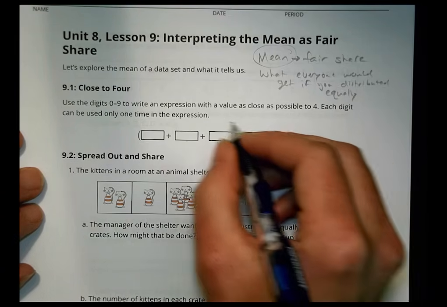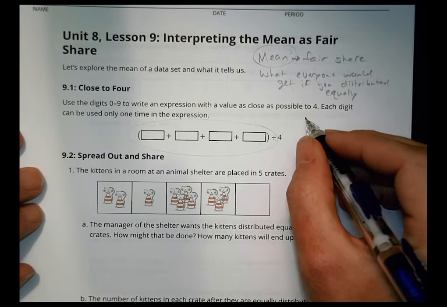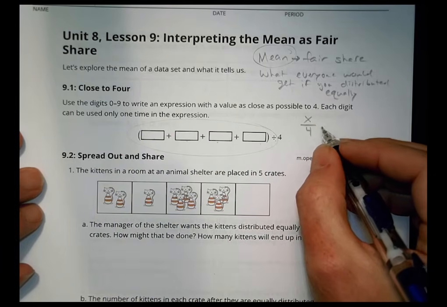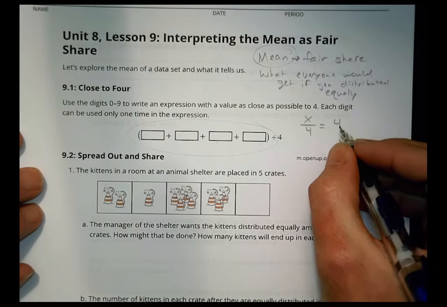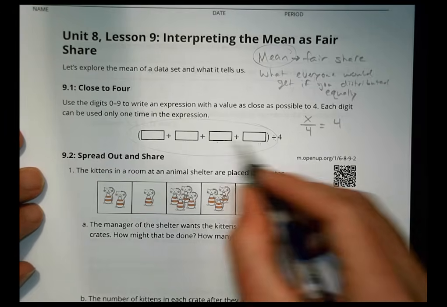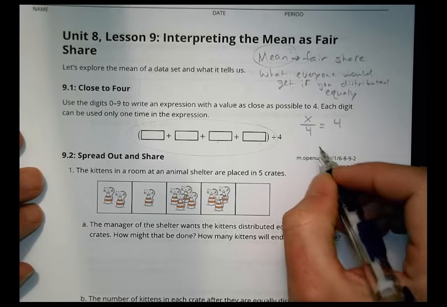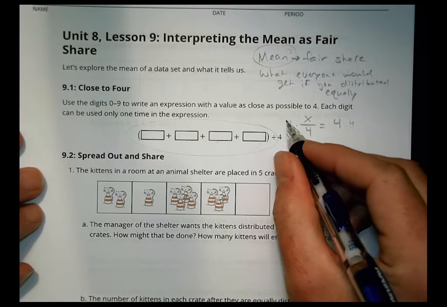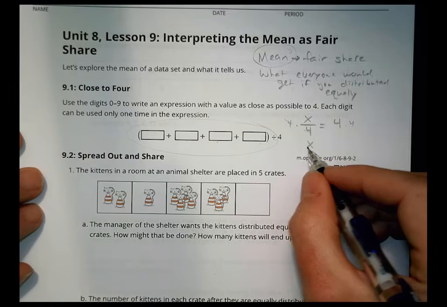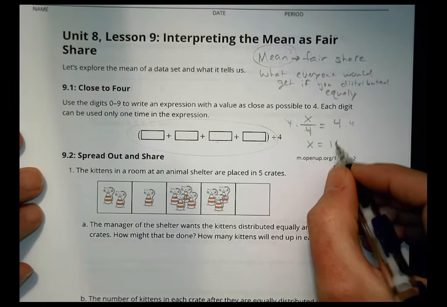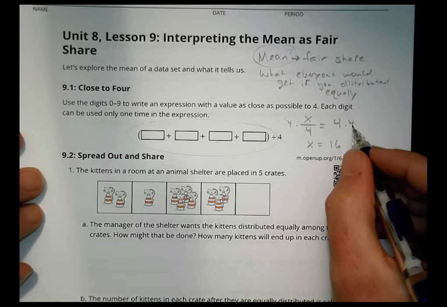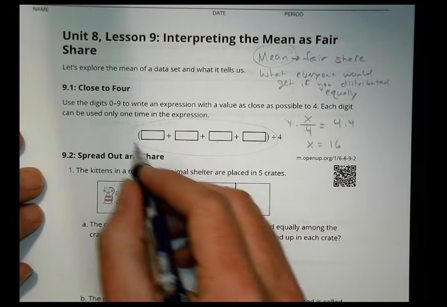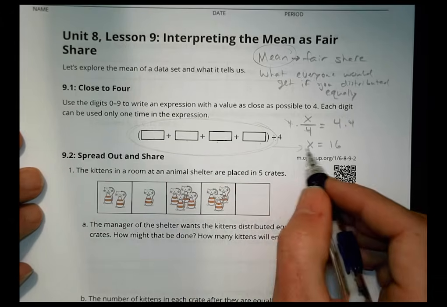So think of it this way, first of all. This whole chunk right there, we can call that x. Divided by 4, we want that to equal 4. Okay, that's what we're saying with all this stuff here. So what does x need to be? Well, let's first remove the 4 from the denominator by multiplying by 4 on both sides, so that x equals 16. Okay, see how we did that there? So that means the sum of all these needs to equal 16.